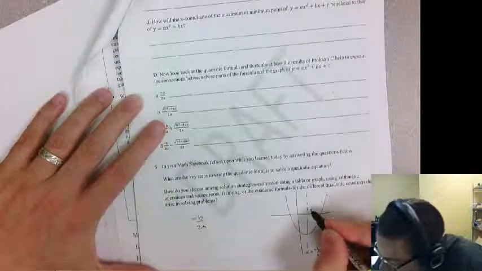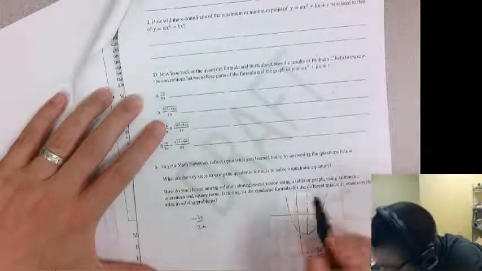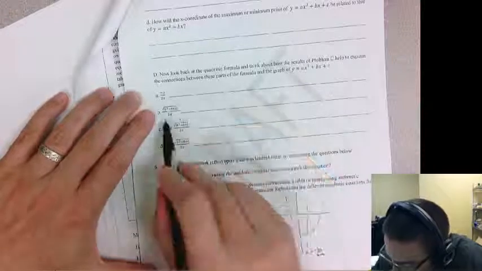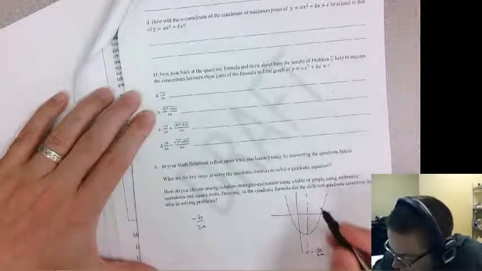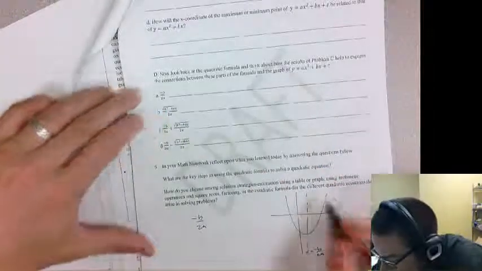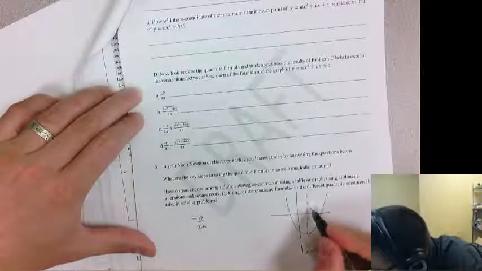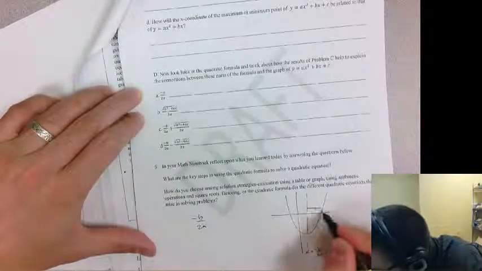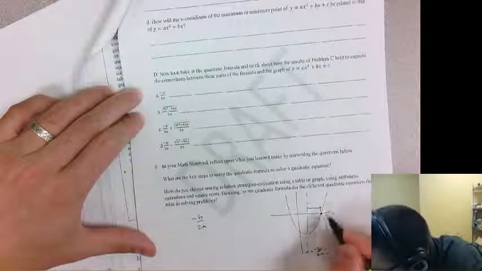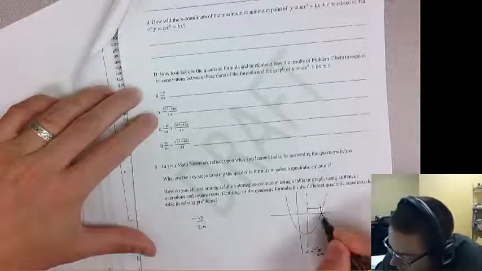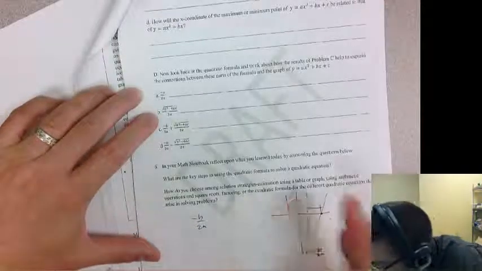And then the interesting thing is that this part, the square root of b squared minus 4ac over 2a, that discriminant divided by 2a, is the distance along the x-axis that you would go to get to the x-intercept away from negative b.